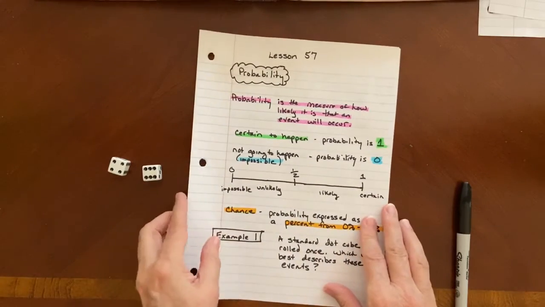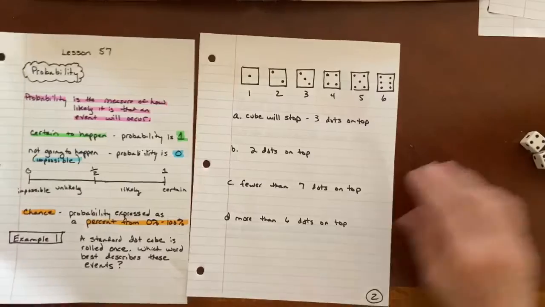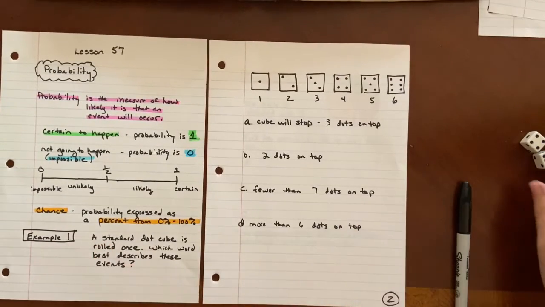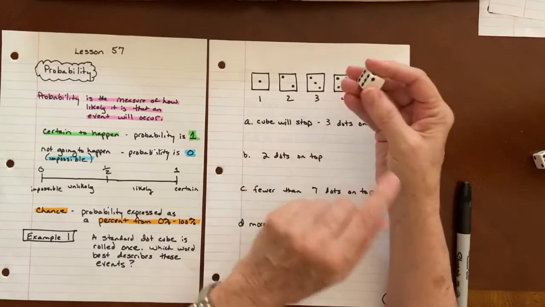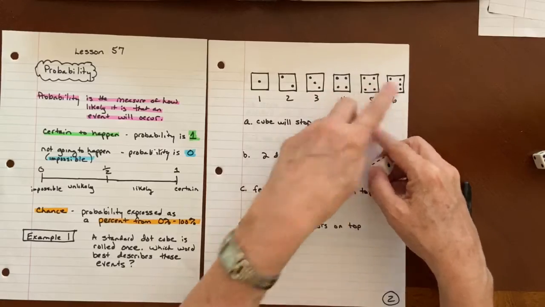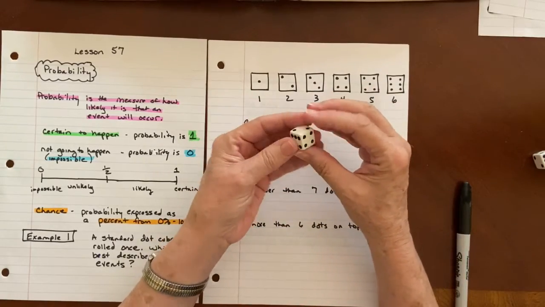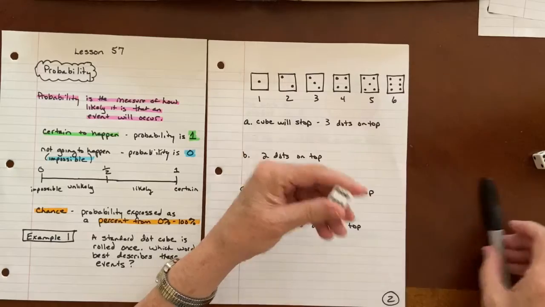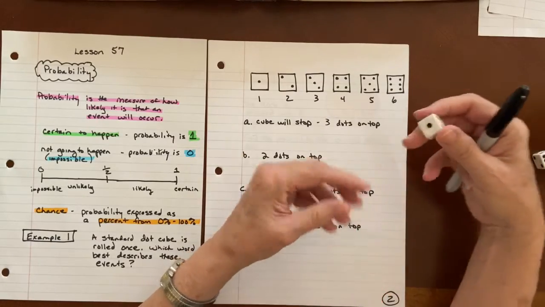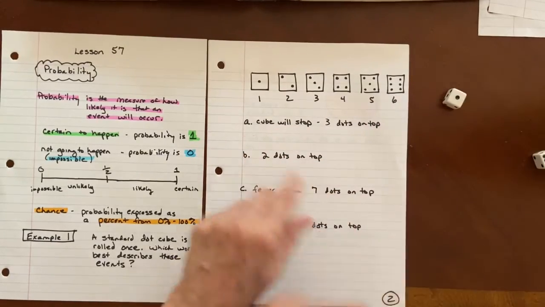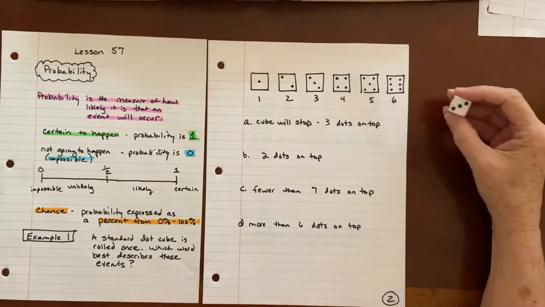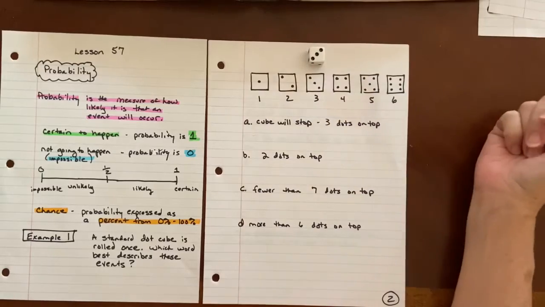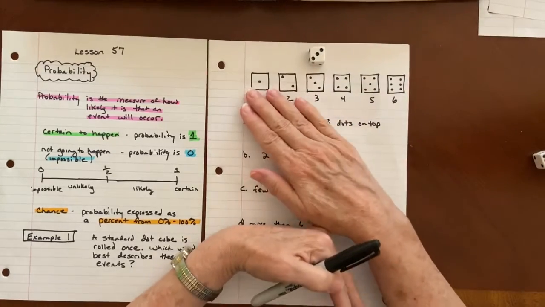So I'm going to slide this over so we can look at our chart here. And I've drawn some dice. If I look at this, I see that those are my options on top. So I have a 1, a 2, a 3, a 4, a 5, or a 6. So there's 6 sides and 6 numbers. Each side has a separate number of dots. So A says, what's the word that best describes the chance of this stopping with a 3 on the top? So what are my possibilities?